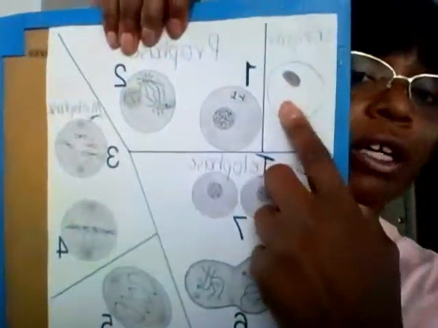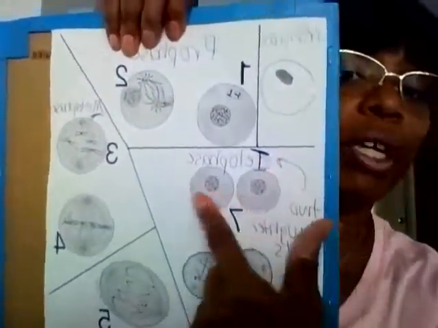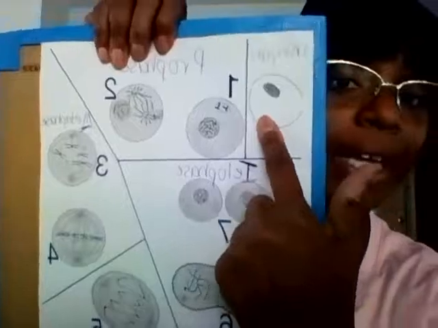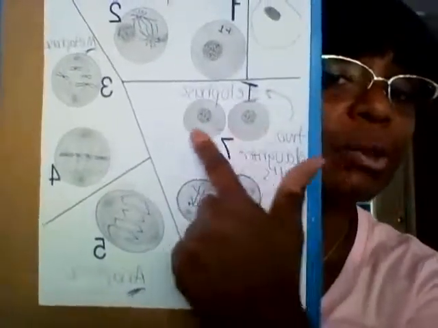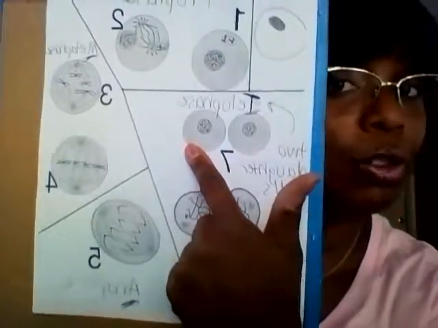And the interesting thing about these 2 cells is that they are identical to the parent cell in every way. They have the same number of chromosomes. Everything about the original parent cell that we started off with here, the end product is the same as what we had here. But before we get to this point, the development of the 2 daughter cells, we actually have some other things that are going to occur during telophase.